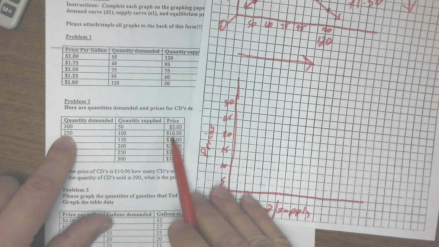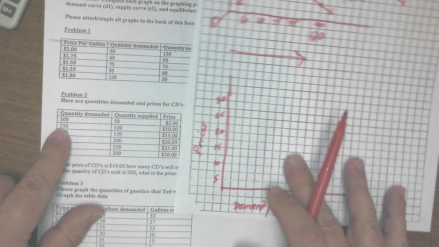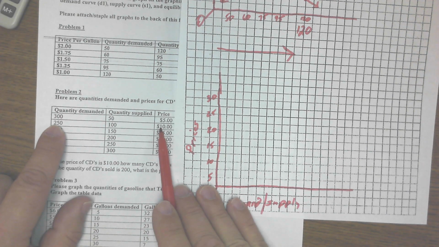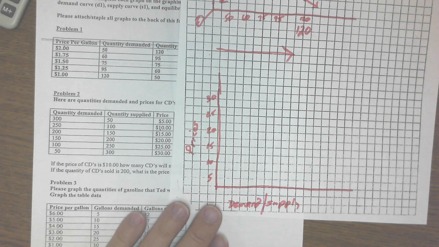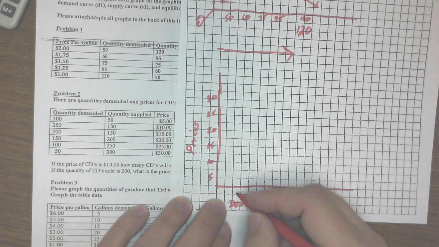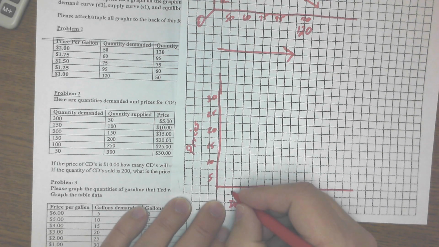So at $5, the demand on CDs is 300. So let's see, we got 50. I'll go ahead and label, because it looks like both numbers are the same. I'll go ahead and label the bottom.